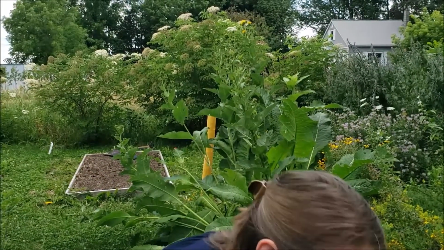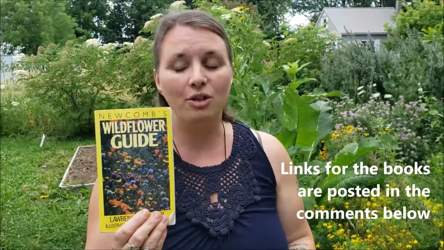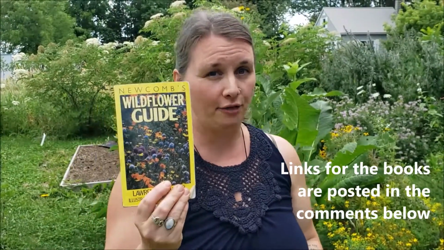Another really great one would be the Peterson's field guide. They make a whole bunch, like you can do tree field guides, mushrooms, wildflowers, you name it. So Peterson's a decent, reliable one too. But time and time again, I come back to Newcomb's. Now this book's old, like it's been dropped in a couple of rivers and it's been through its day. So I believe the cover is a different color now. I believe it's blue. But the Newcomb's Wildflower guide is my absolute go-to in terms of identifying plants in the wild.